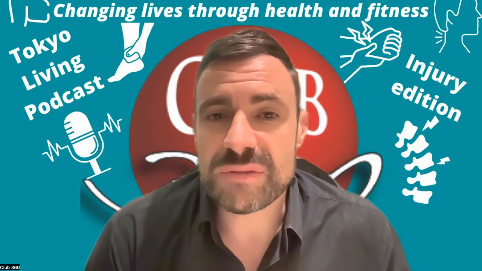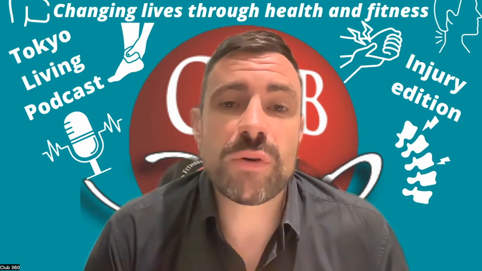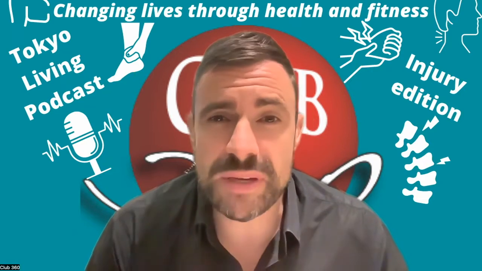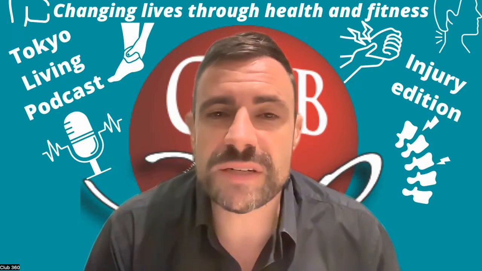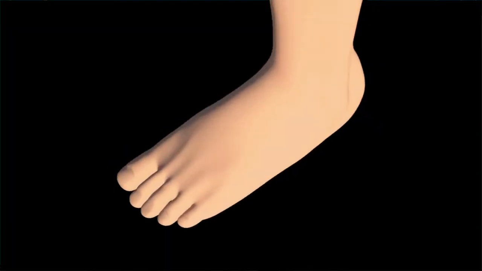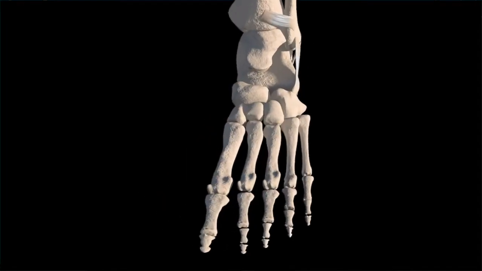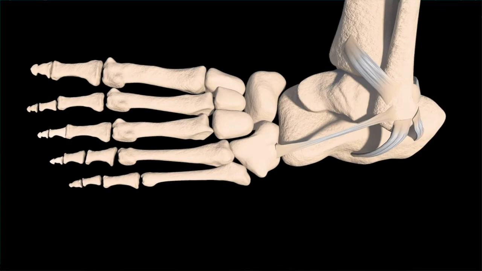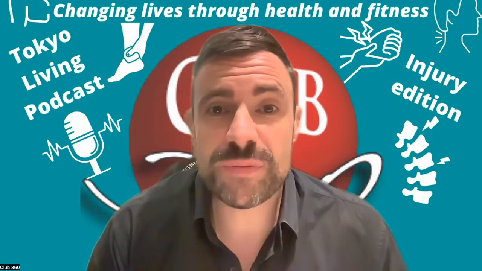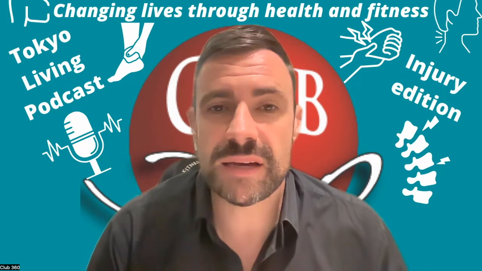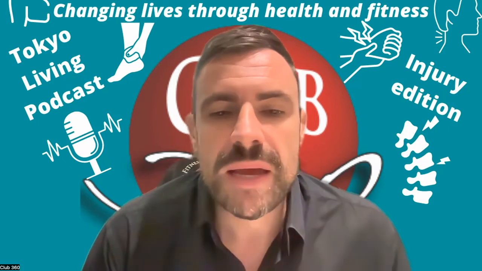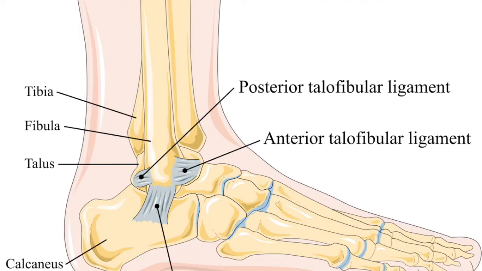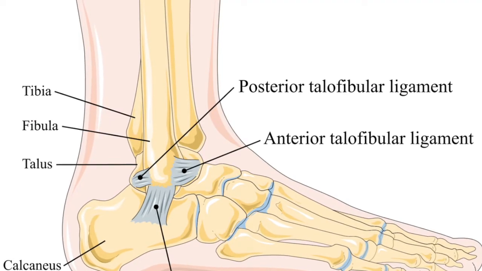Now, a ligament, as a review, is a structure that connects bone to bone. Its primary function is to check the movement between those two bones and make sure that those bones don't move too far away from each other. In the case of an ankle sprain, they do move too far away from each other and cause a certain amount of damage to that ligament. And on the outside of the ankle, there are three ligaments: one straight down the center, one to the front, and one to the back.